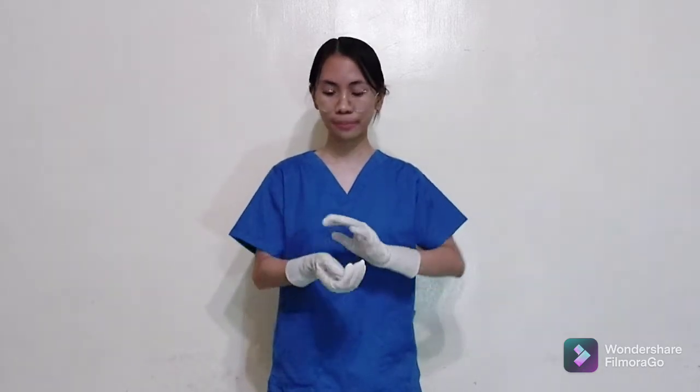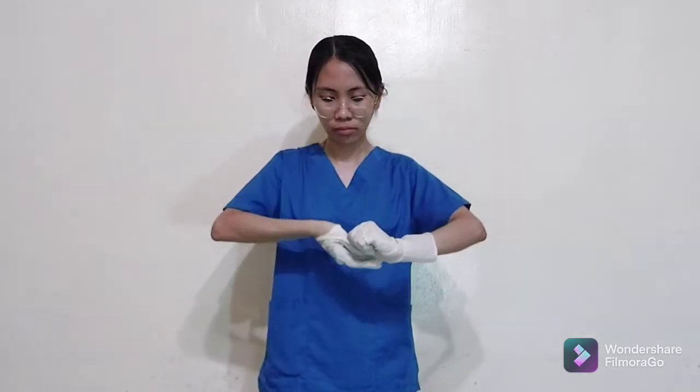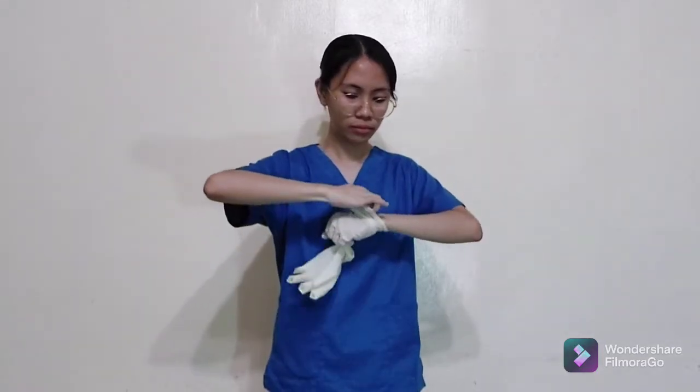I am going to ensure adequate lighting, as it helps with accuracy and speed of catheter insertion. Remove gloves and perform hand hygiene. This reduces the transmission of microorganisms. Discard it, then perform hand washing.